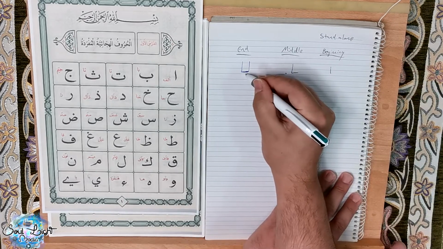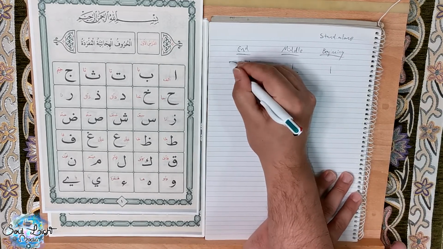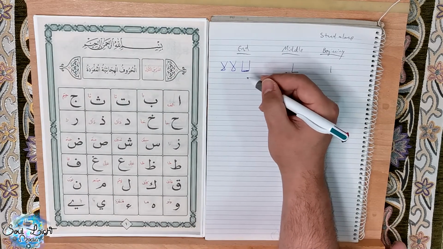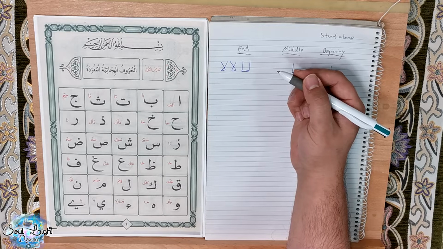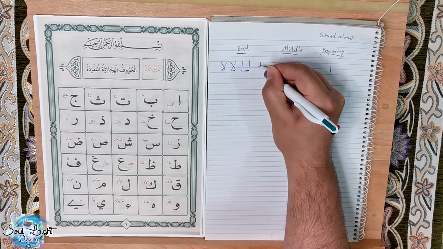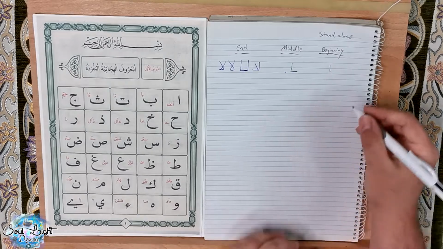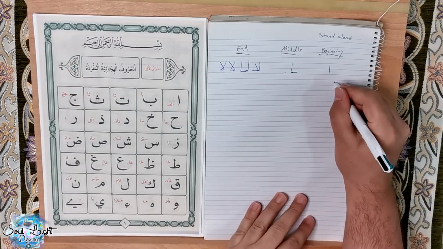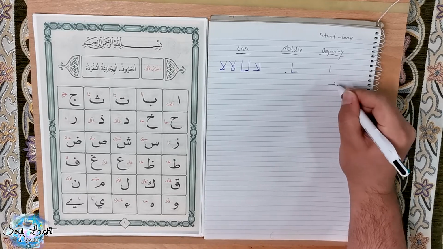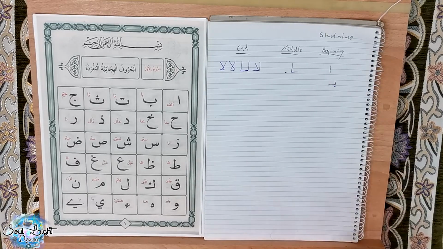But when lam and alif are written together, they're written in a fancy way. You'll see them like this. You can also see a lam alif written like this. Okay, inshallah, next we have ba. Ba at the beginning of a word will look like ba.